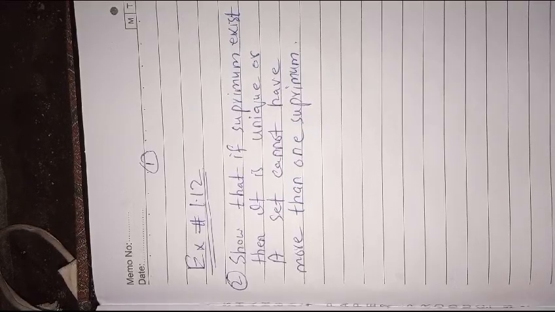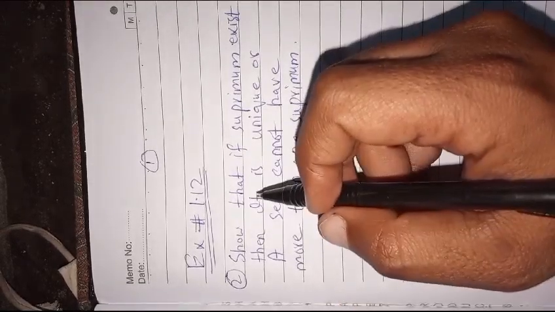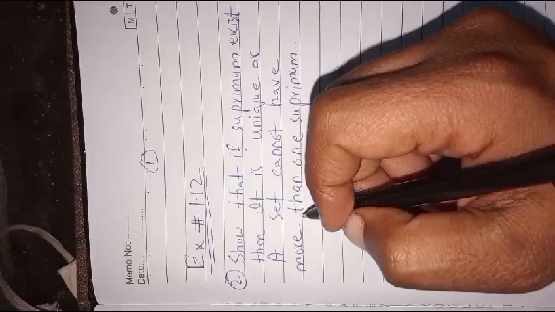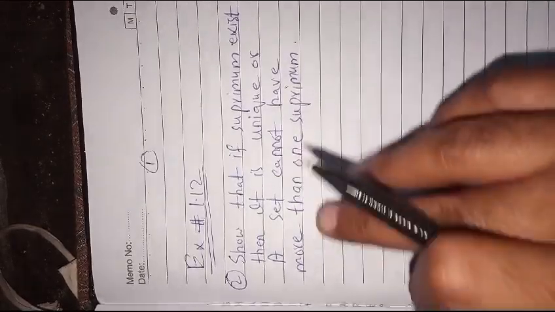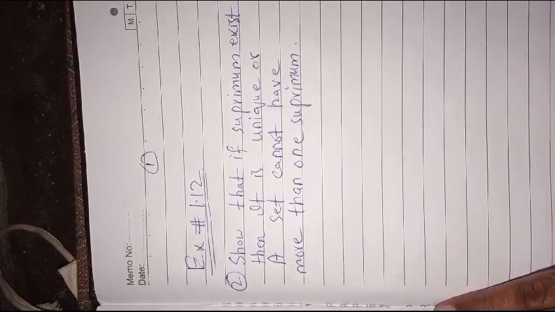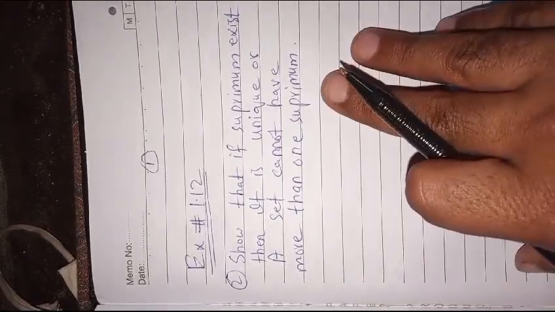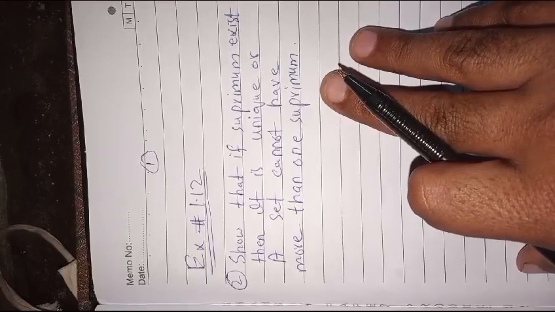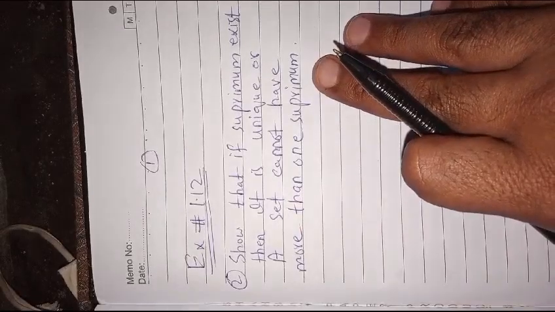So what is supremum? You have recently read about the supremum, and you know that it is the least upper bound. Since supremum is the least upper bound, it will be less than any other upper bound, because it is the least upper bound.